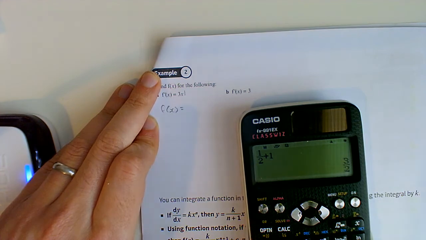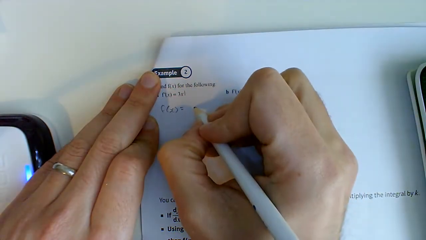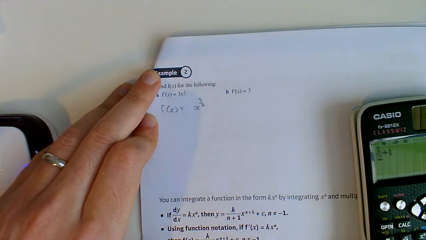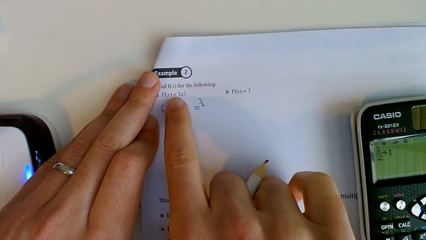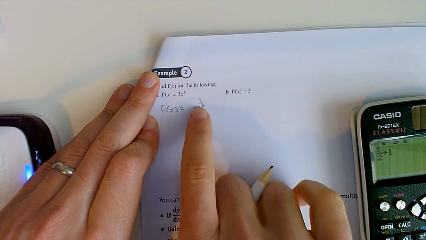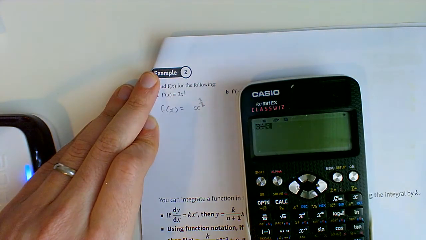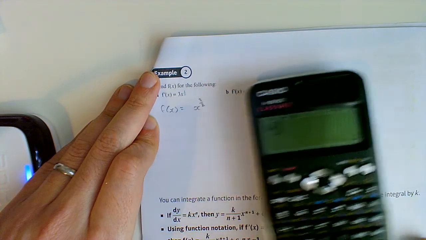Gets me to 3/2 again. Just do it on the calculator if you are at all unsure. And then I want to divide by the new power. So I want to do 3 divided by 3/2. Again, just do that on your calculator if you need to. 3 divided by 3/2 gives us 2.